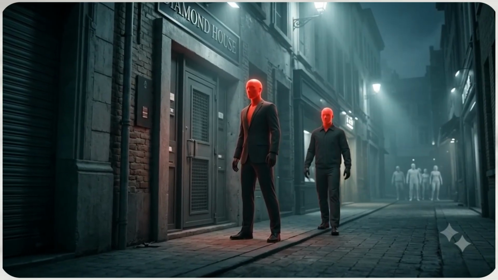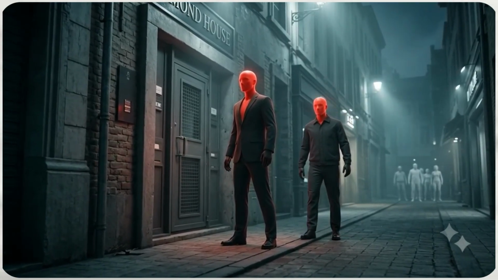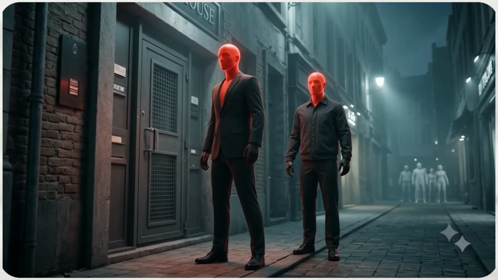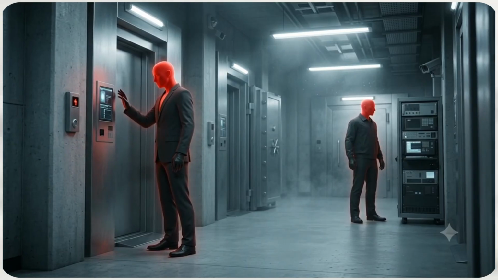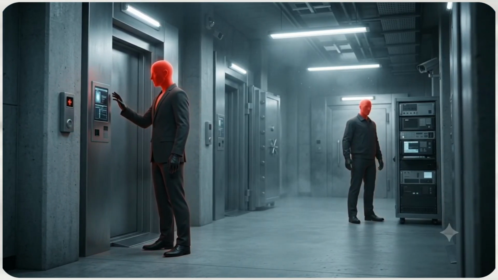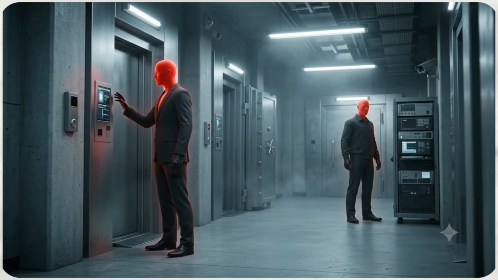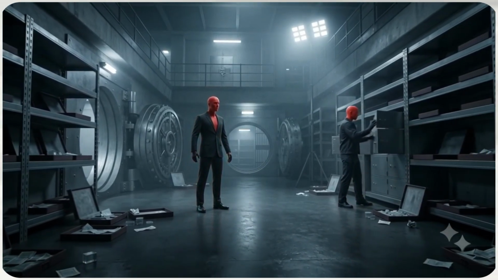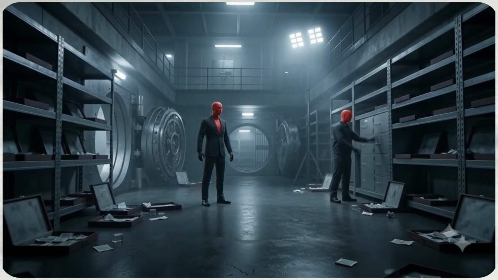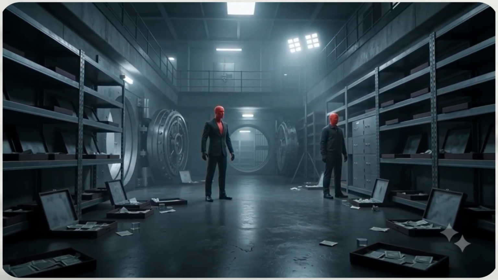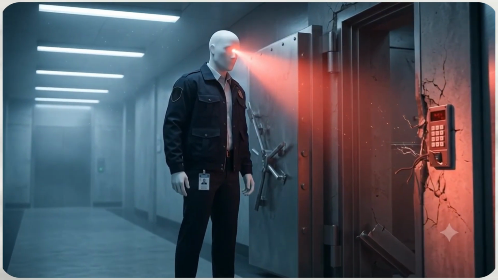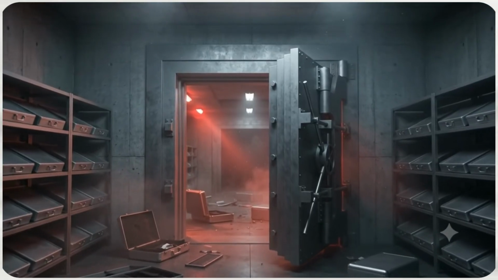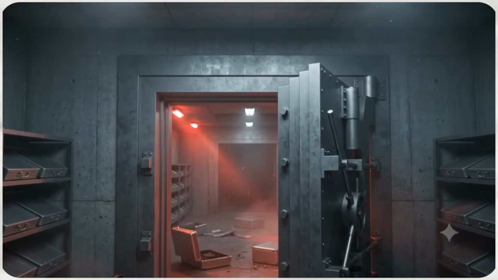Antwerp, Belgium, 2003. A small crew targeted the city's heavily protected diamond district. They spent months studying the building's security, sensors, cameras, locks, one system after another. Then, they entered the vault. The hall was enormous. Diamonds, cash, and other valuables disappeared. By the time security discovered the breach, the crew was gone. The theft became known as the Antwerp Diamond Heist. The stolen fortune was never fully recovered.